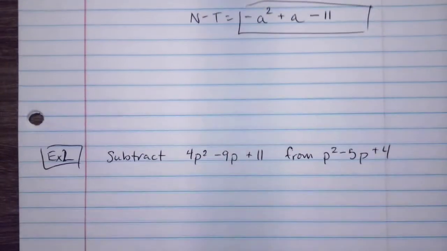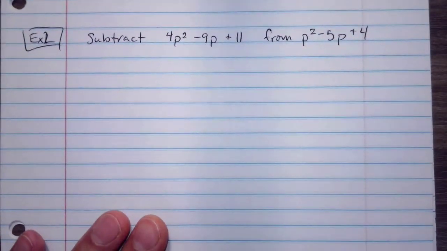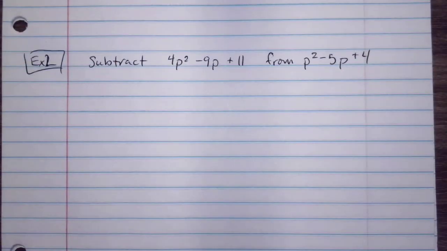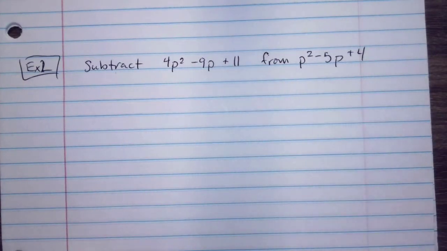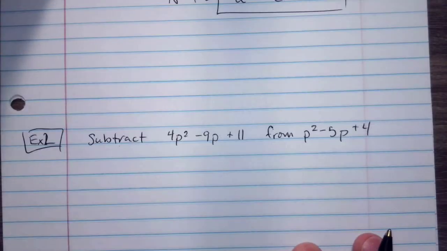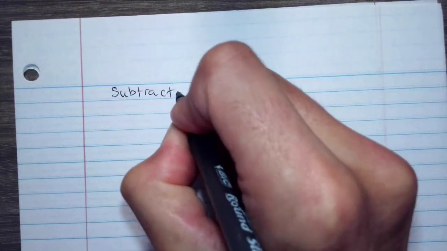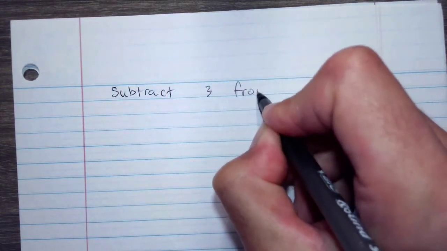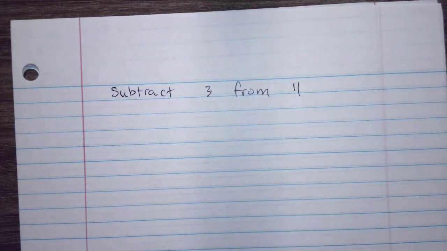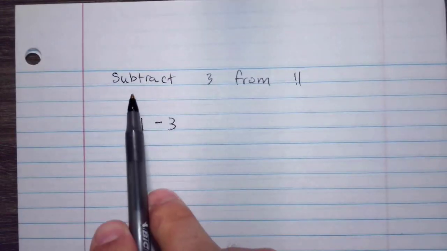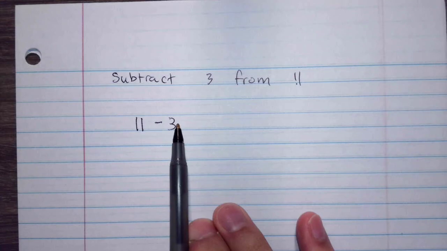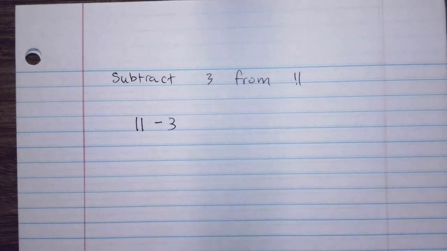Another example, this one I think is particularly important. Just because of the way it's worded, some people might not remember how to do this, but it says subtract this from this. Suppose if I had on a separate sheet of paper, if I said subtract 3 from 11, the way I would write that is this one first. I would do 11 minus 3. Those mean the same thing. Subtract 3 from 11. It's kind of backwards. So that's the way that I'm going to write this.